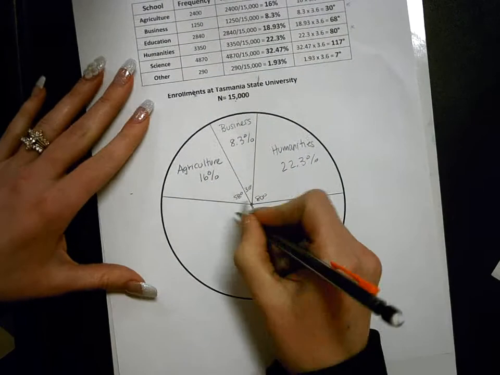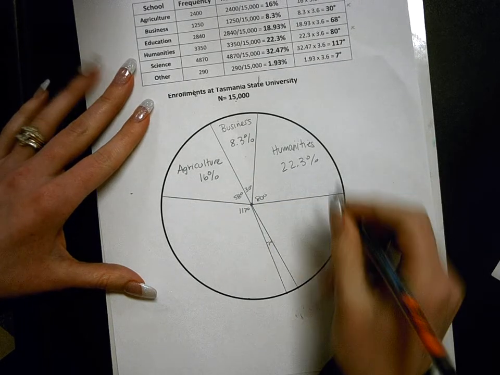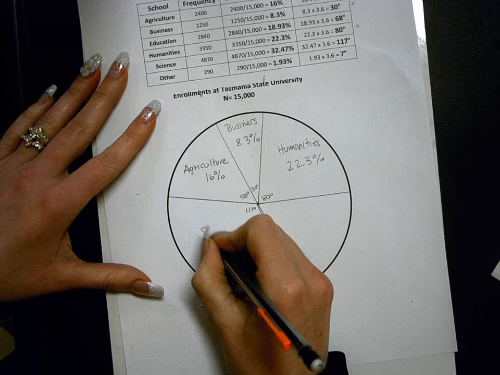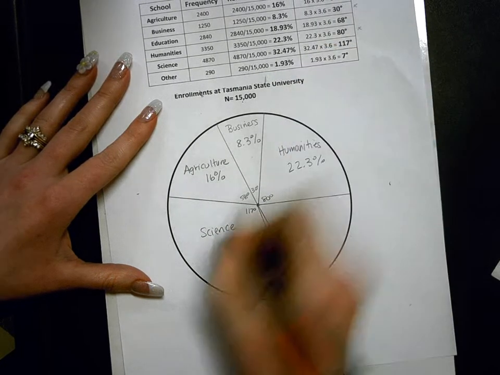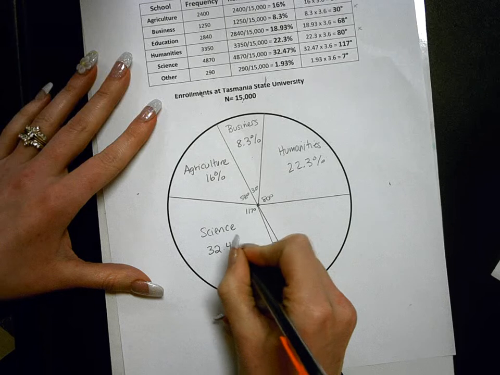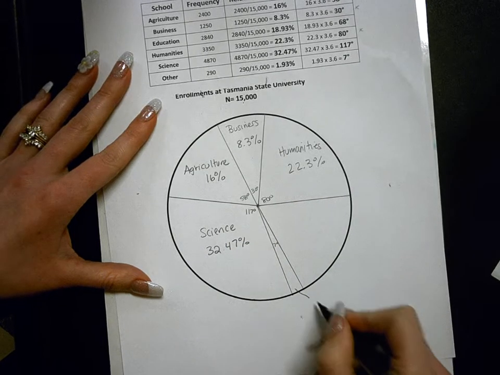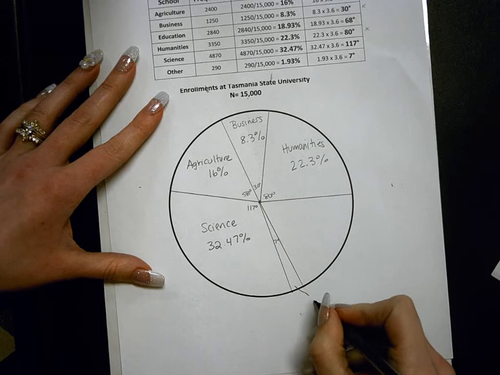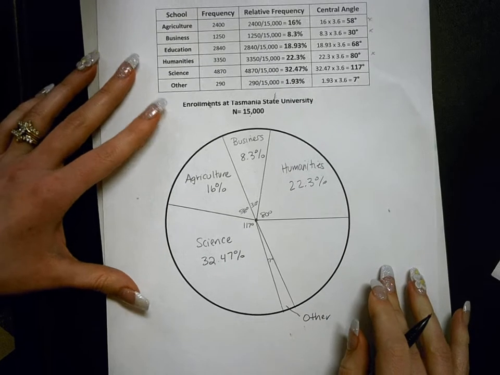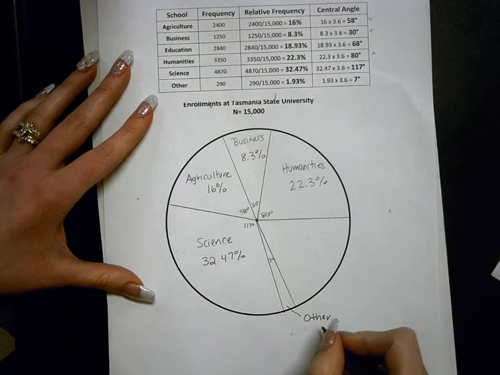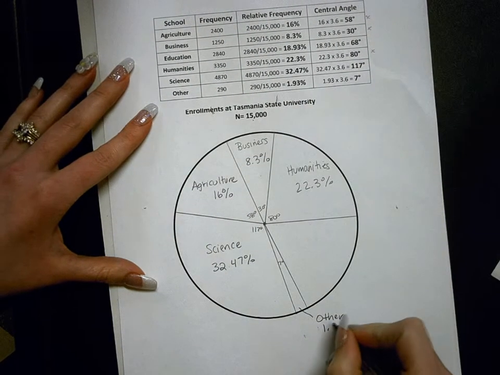So this was 117 degrees. This was 7 degrees. 117 degrees was science, which was 32.47%. And I don't have enough room, so I'm just going to make a little line that says other. Other is 1.93%.